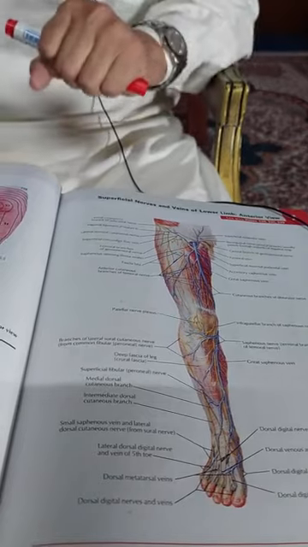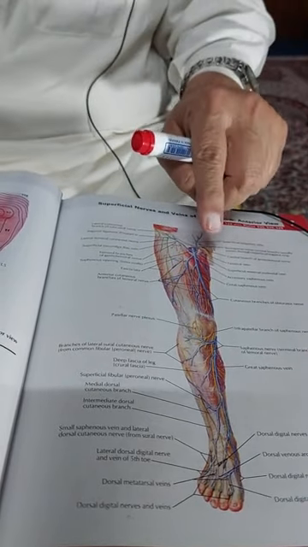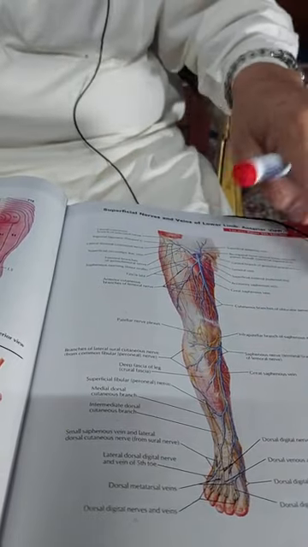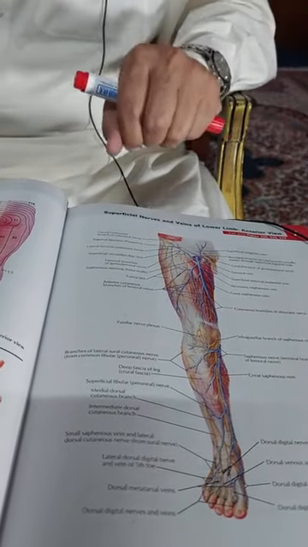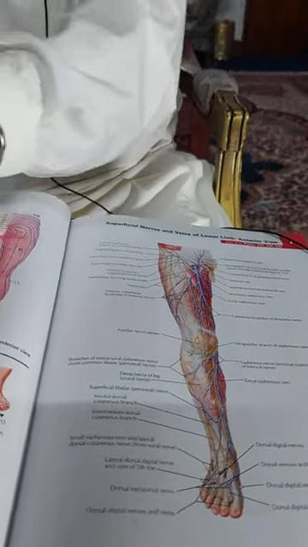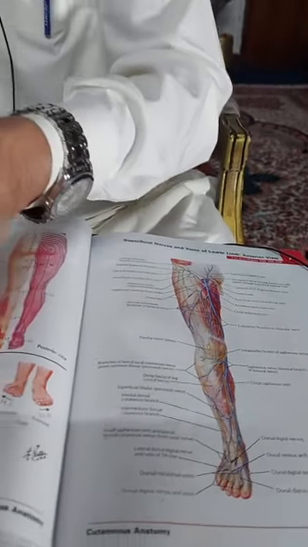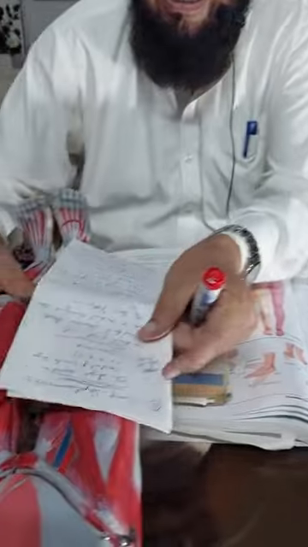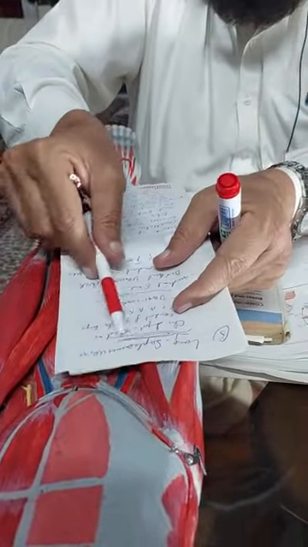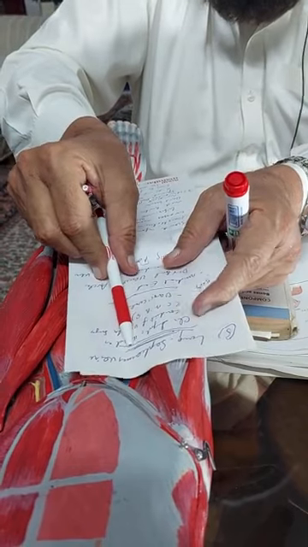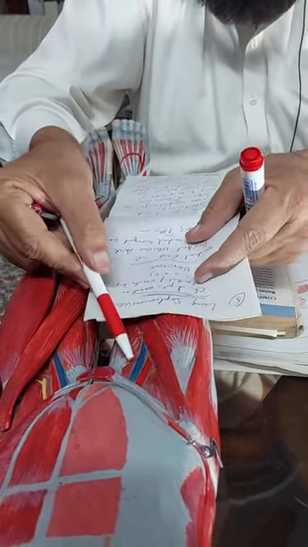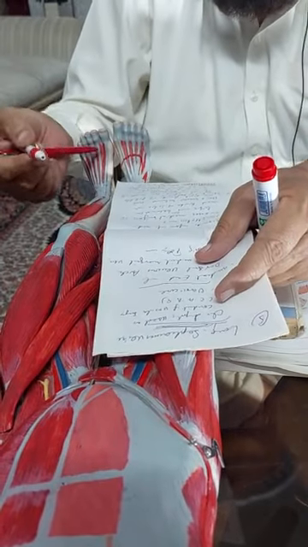And over here it lies on the deep fascia. You know, over here the muscles are covered by a thick deep fascia, which is called fascia lata, and the vein lies like this over here. Please note, these are muscles. Let me say, this is the deep fascia. The vein lies over here on the deep fascia, while this vein, which you can see, which is deep to the deep fascia, this is the femoral vein.